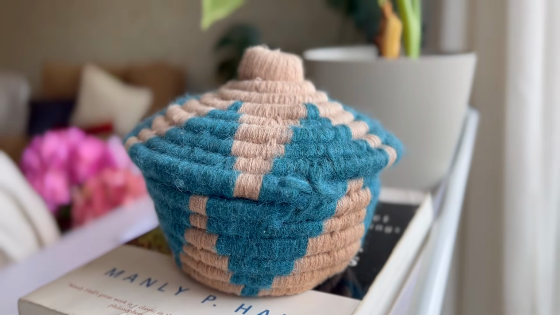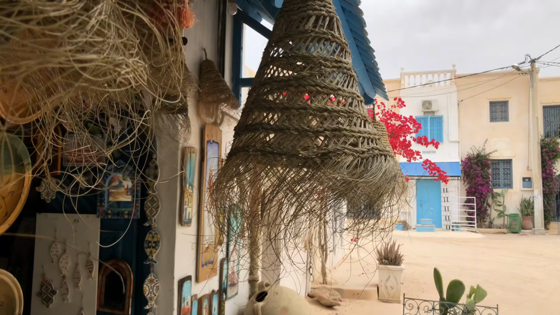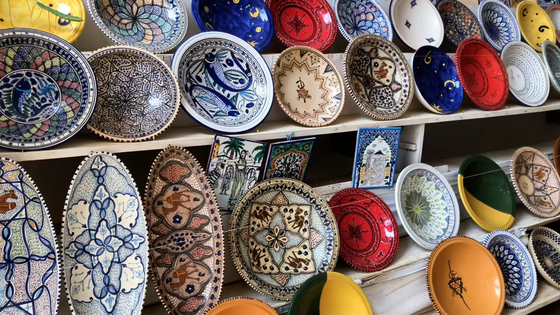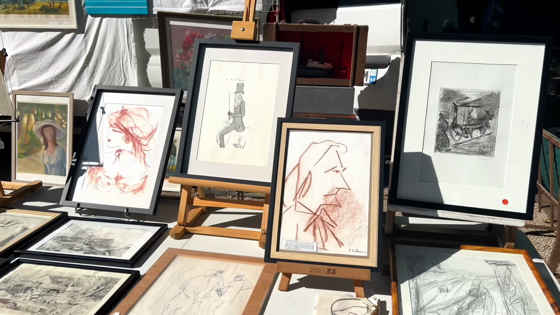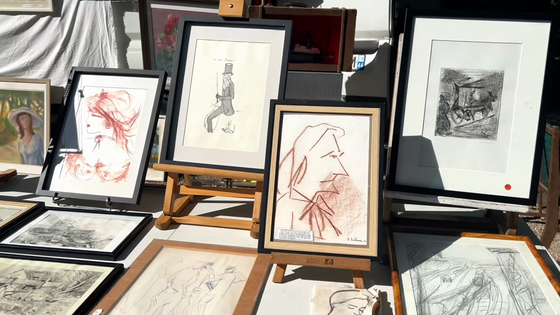Go to artist collectives and co-ops. You can often even talk with the artist themselves, or the shop owner will know, oh, this person came from here. They could tell a little story. Wall art is another great way to go with it.